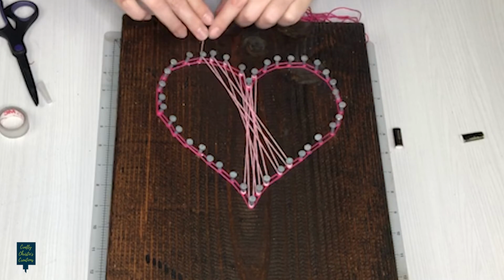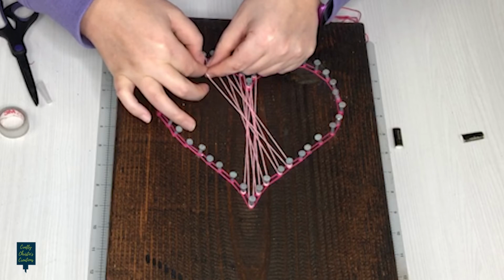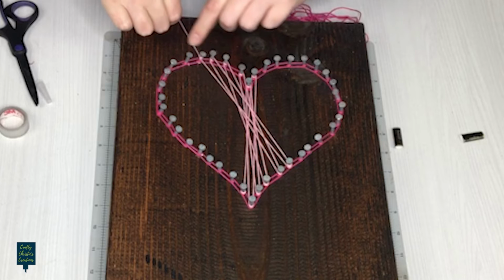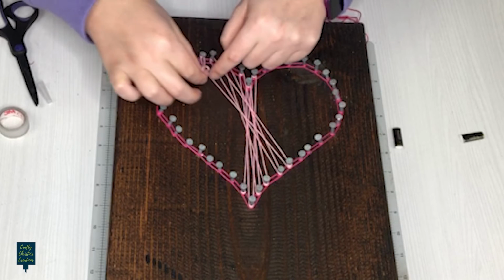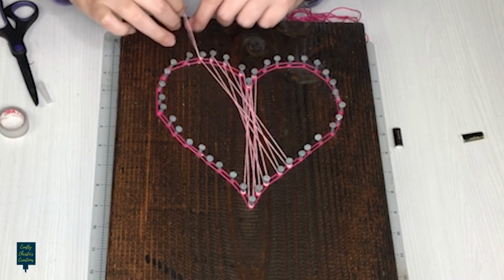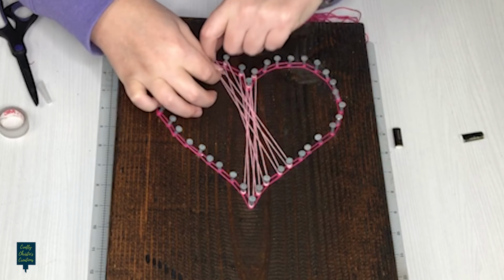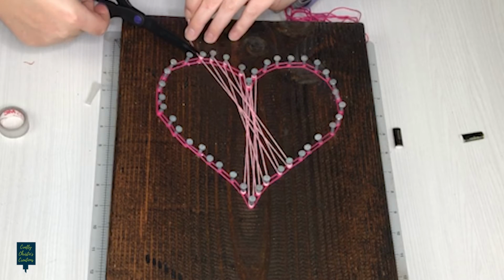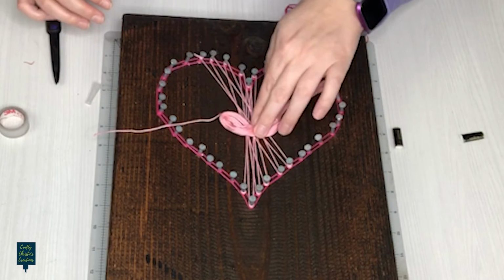Okay, so I am out of yarn on this one, so I'm going to go ahead and just tie it around this nail. And I'm going to do 3 knots so it's good and secure. Okay, I can cut off the extra. And then I've got more of this exact same color.